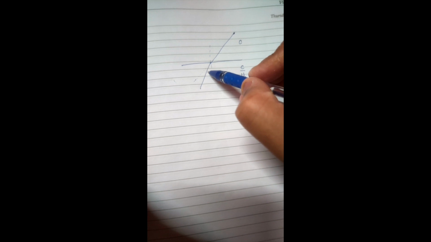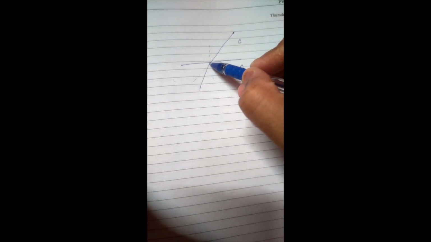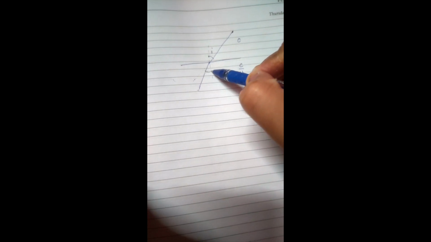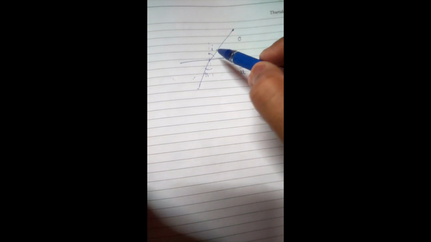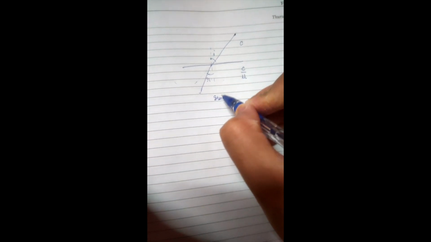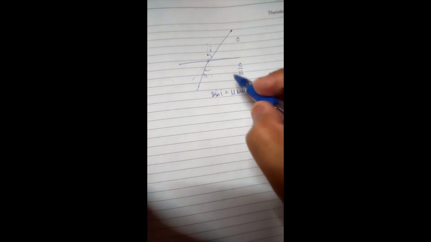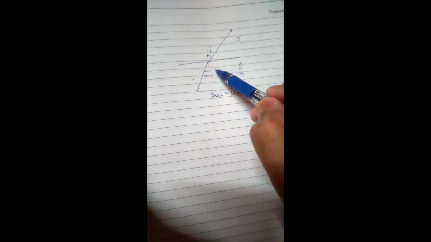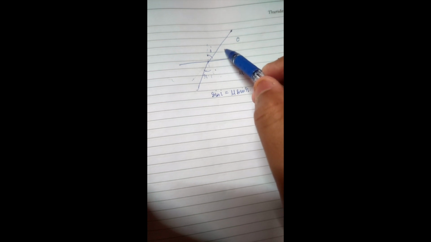Then the path that light follows is such that the least time is taken by light to go from point A to point B. Let's say this angle is i and this angle is r. Then we can mathematically express this by Snell's law, which states that sine i is equal to mu sine r, where mu is the refractive index of this medium and the refractive index of the other medium is assumed to be 1.